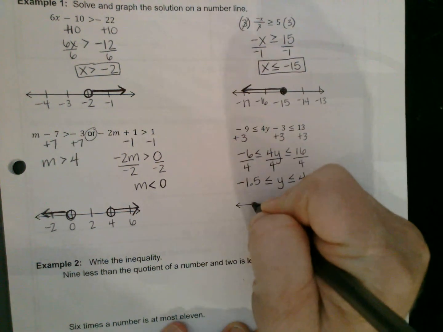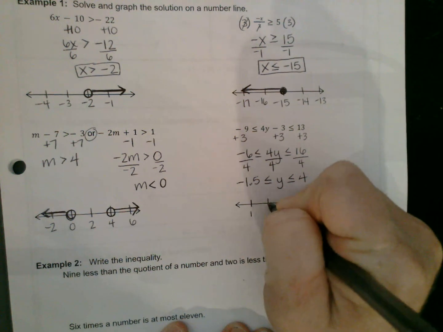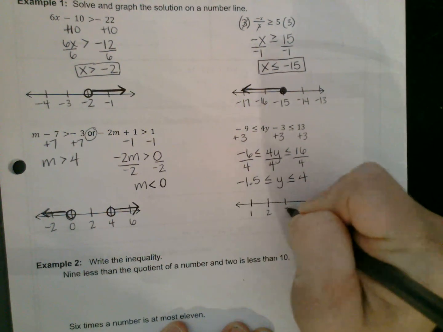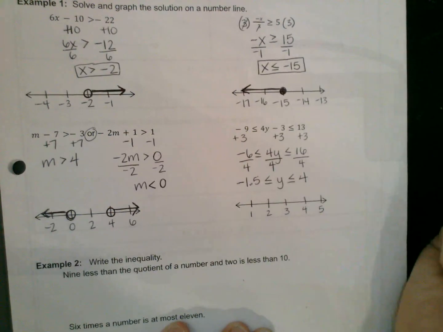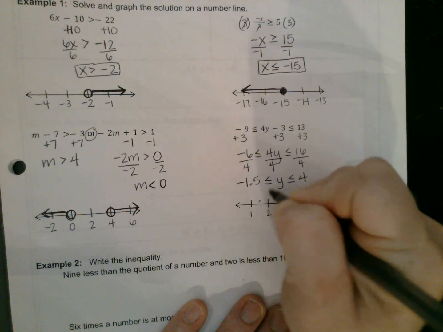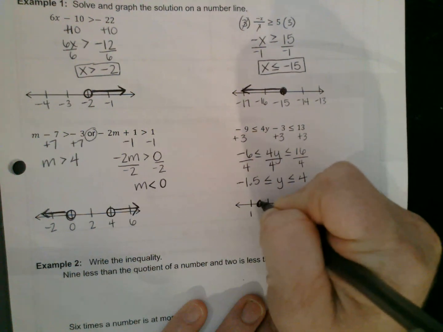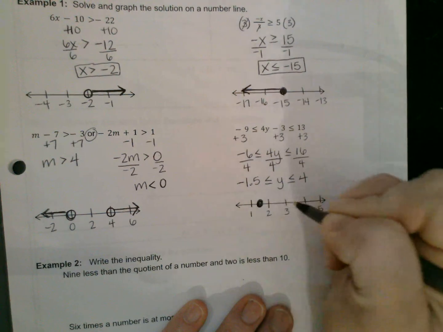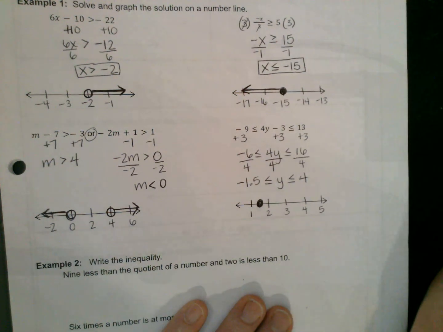So I'm going to draw my number line. Let's see, I'll start at 1, 2, 3, 4. You can squeeze a 5 on there. Okay, so I want to go to negative 1.5. I've got the equal to on here, so I'm going to put a filled in circle. Oh my goodness, that is wrong. That is not negative 1.5. That is positive 1.5.